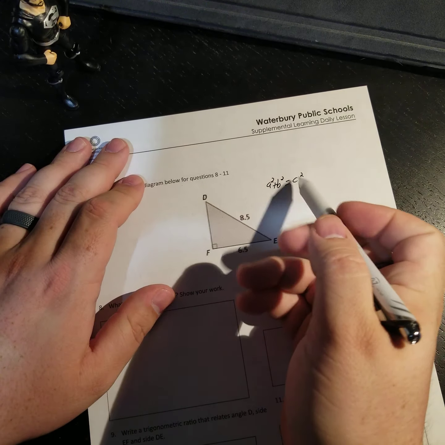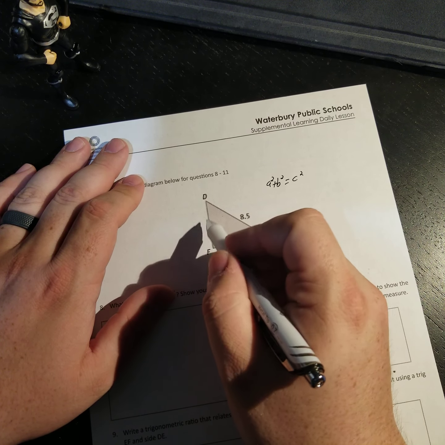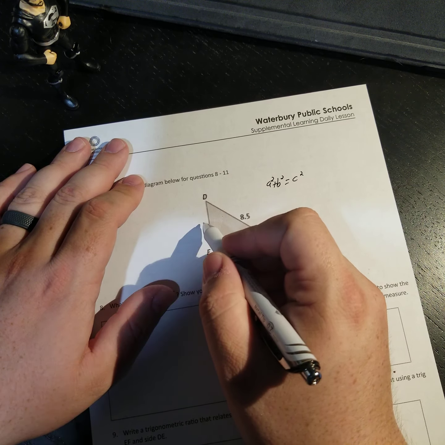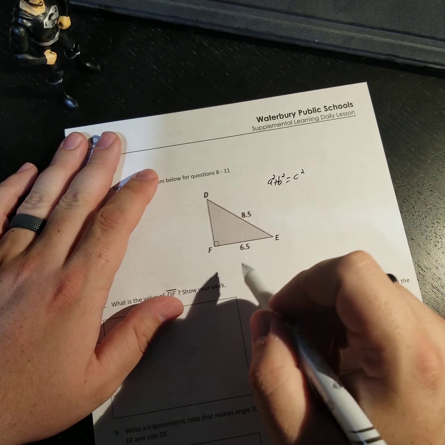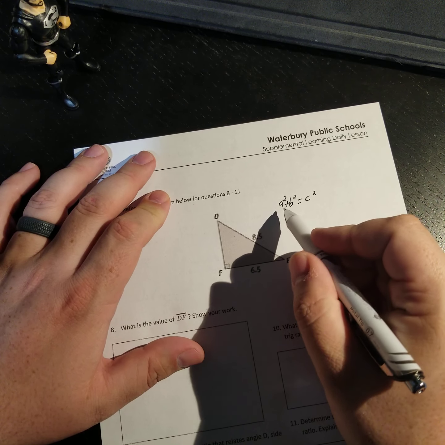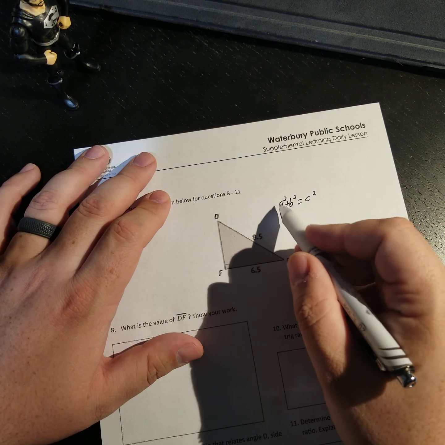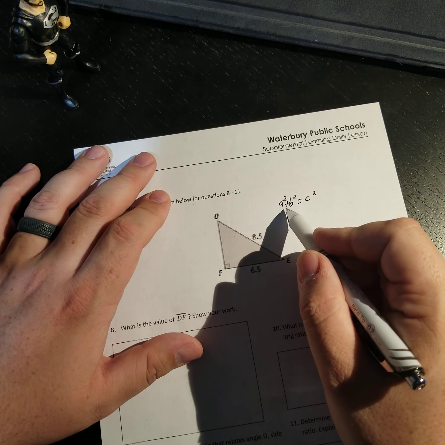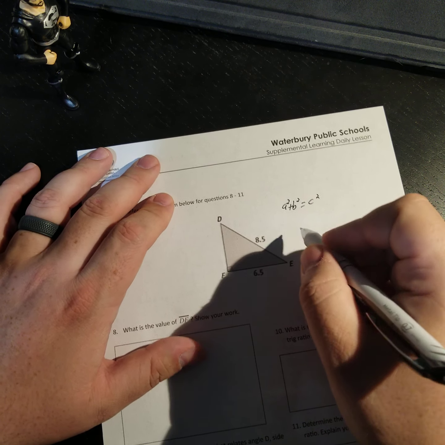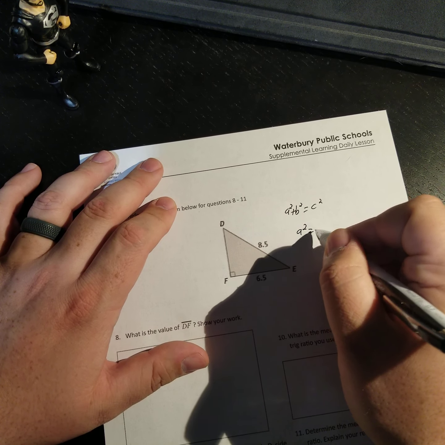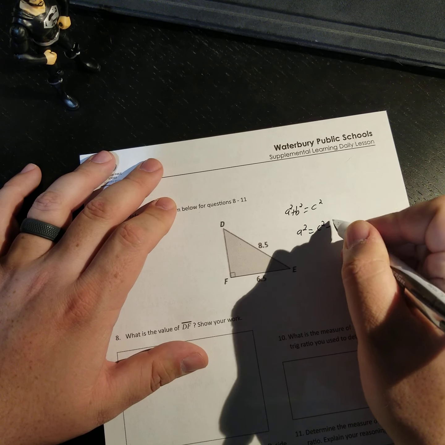Now, how do we undo this? If we don't know our a, why is this a? Because I said so. It doesn't matter. The only one that matters is that this is the hypotenuse, so that's always c squared. How do we isolate a if we don't know a? Well, how do we get rid of plus b? A squared is equal to c squared minus b squared.